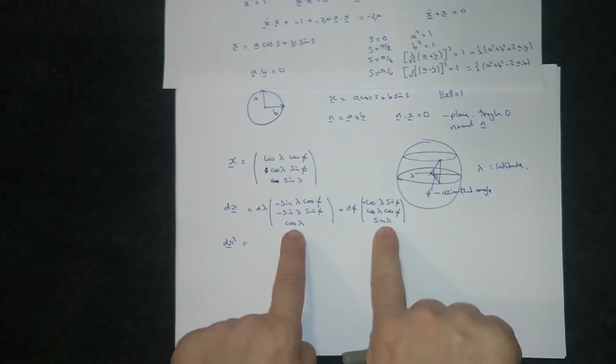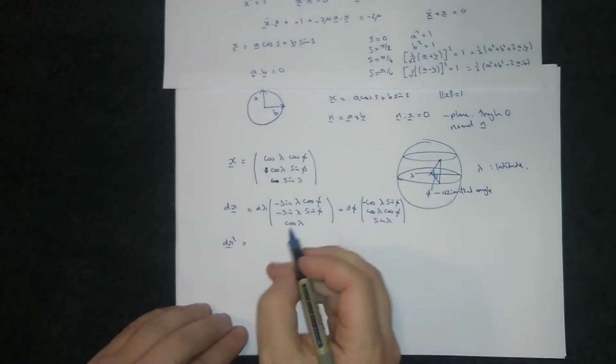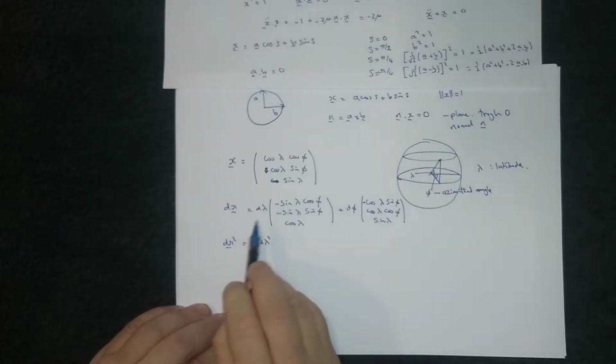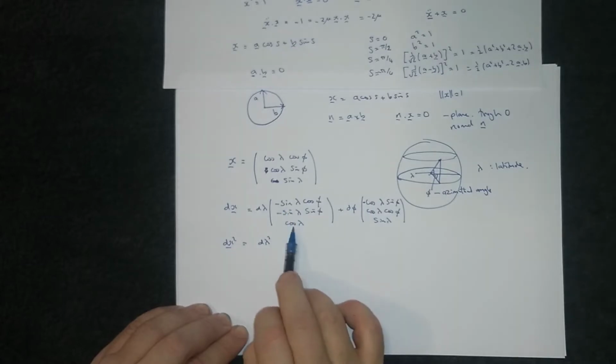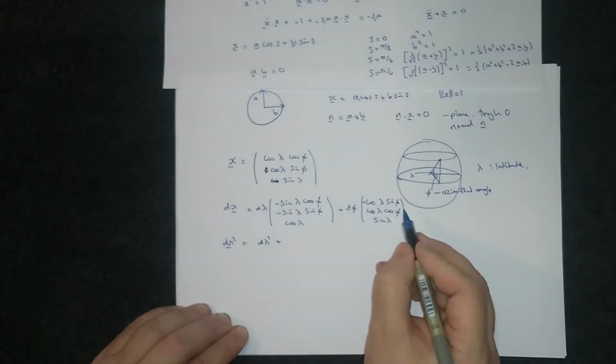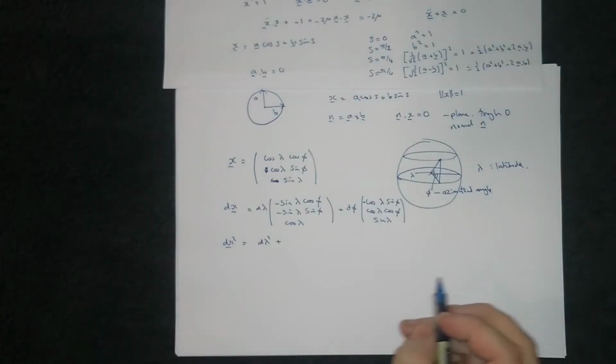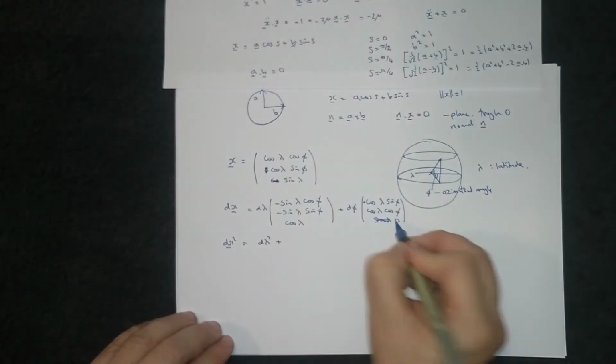These two vectors are orthogonal to each other, so I just get that squared. Now this is actually sine squared plus cos squared. This has unit magnitude, and this one, that's 0.